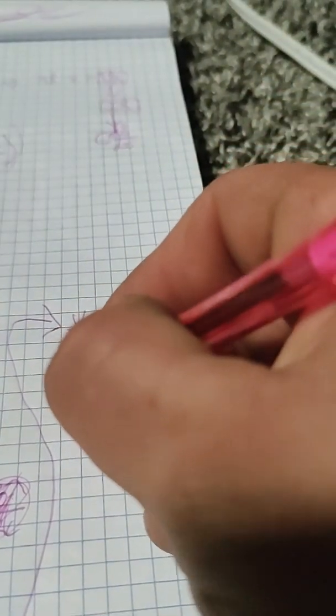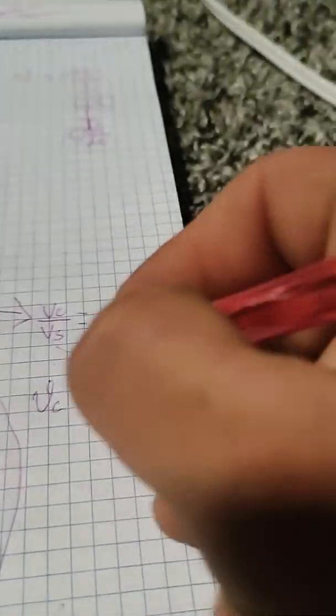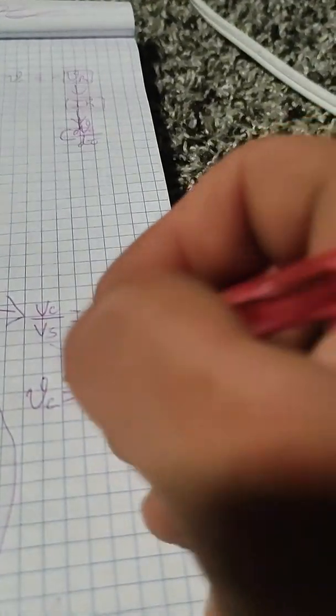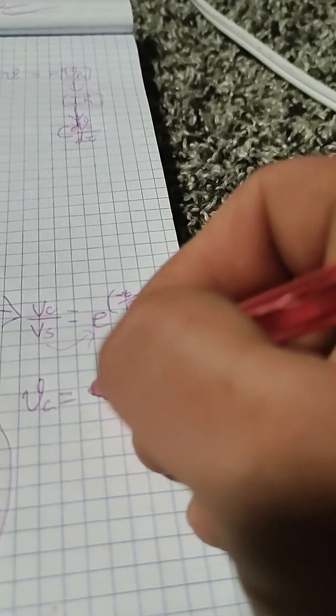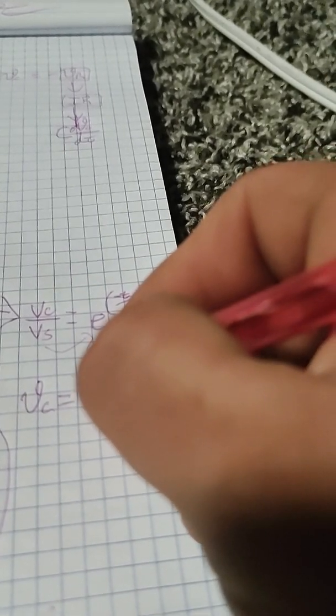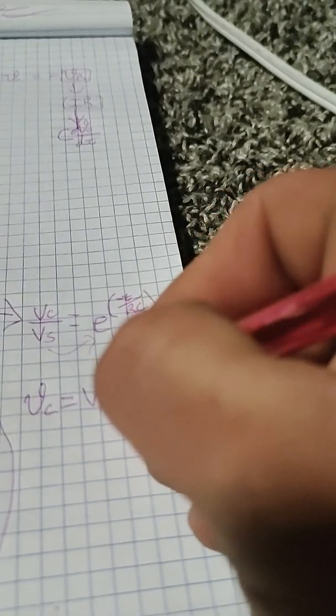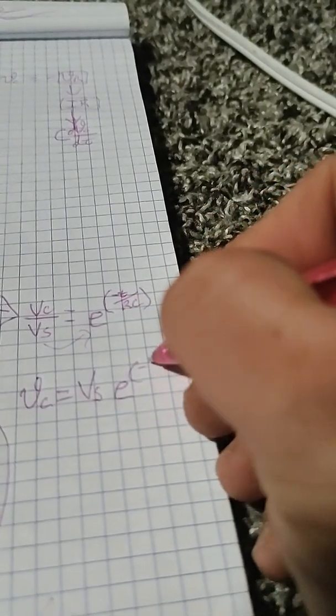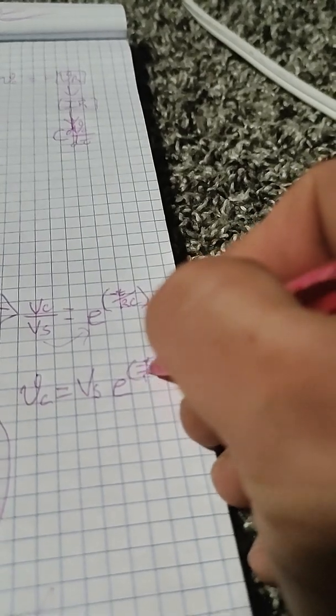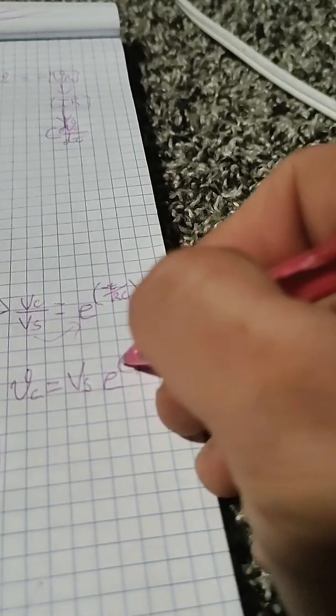And what we end up with is the voltage of a capacitor with respect to time, which I didn't write down, is equal to VS times E to the negative T over RC.